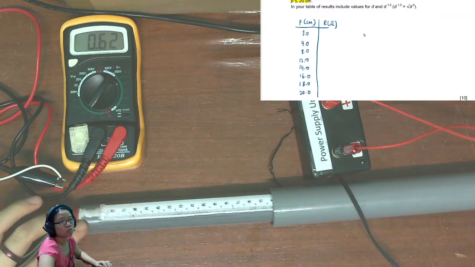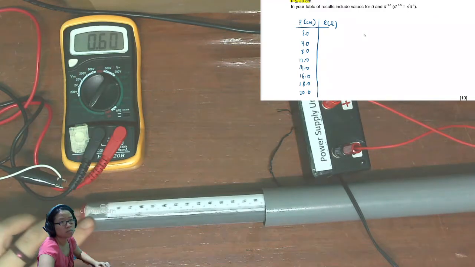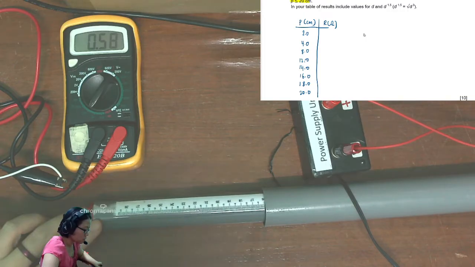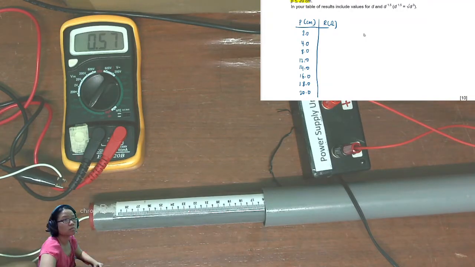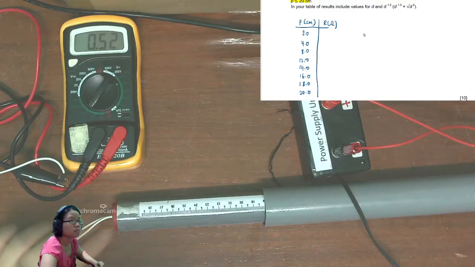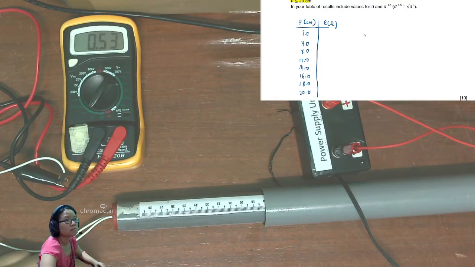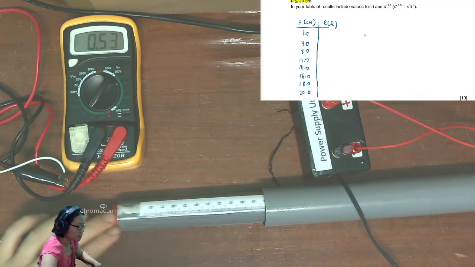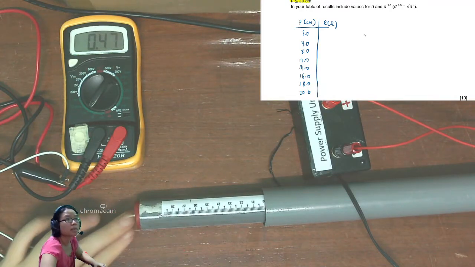Okay, and now we're going to move on to do 16. Somewhere here. Okay, this is 16. And continue with 18. And finally with 20.